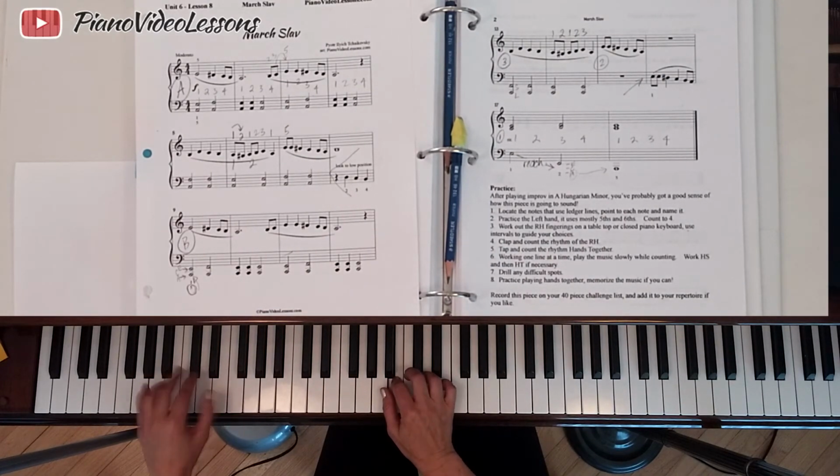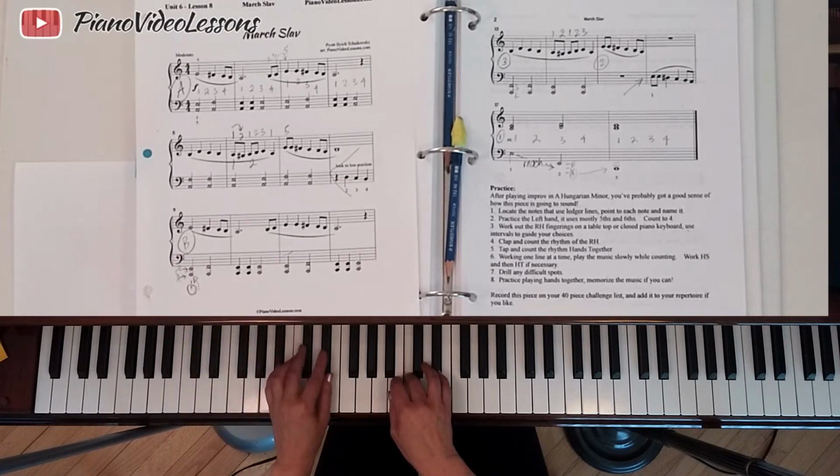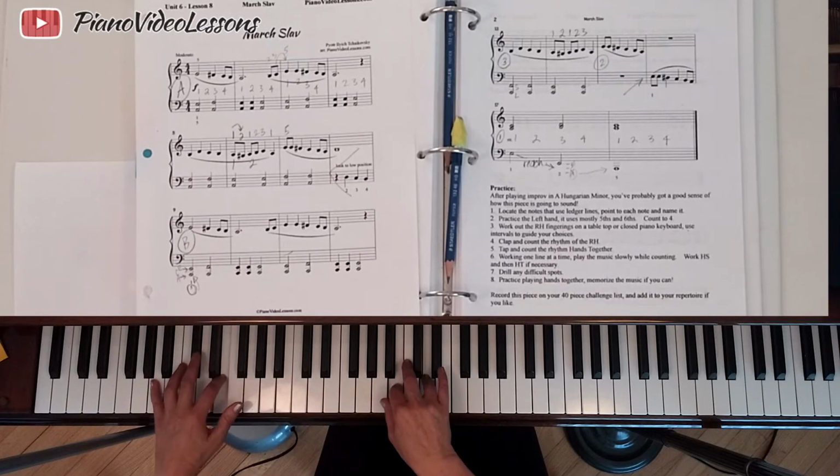Here it comes. I'm going to a 5th in the left. And now I have just the right hand, and my left is moving. And I'm in position. Now here's the end. Big reach down to E. And then A.